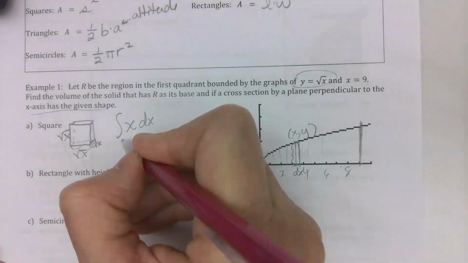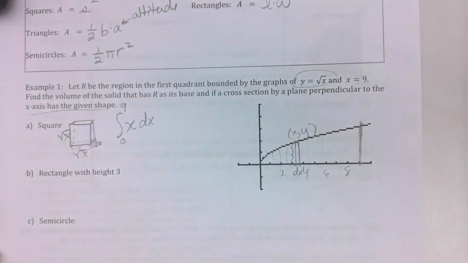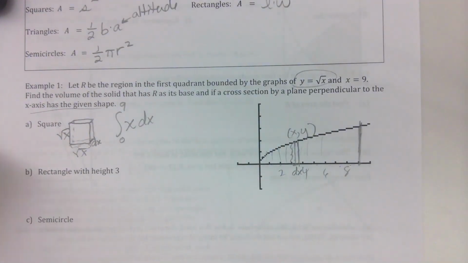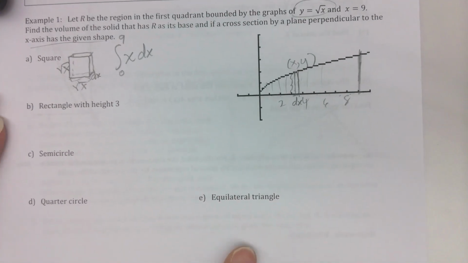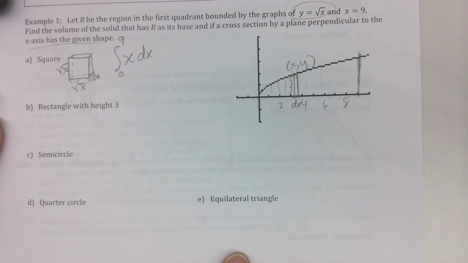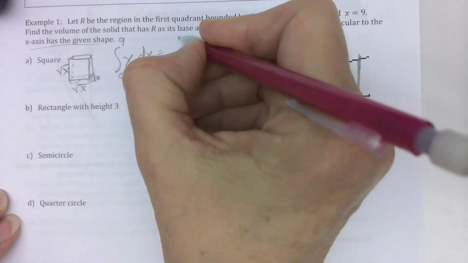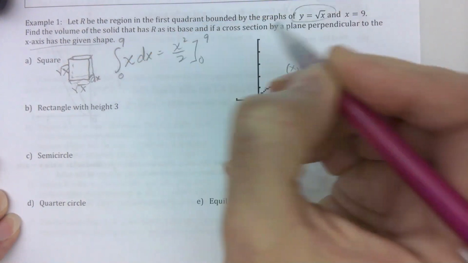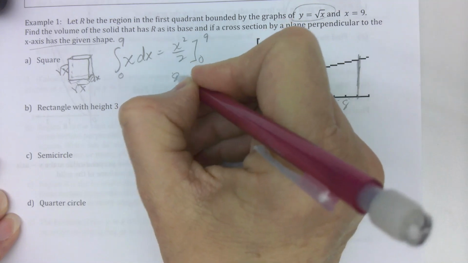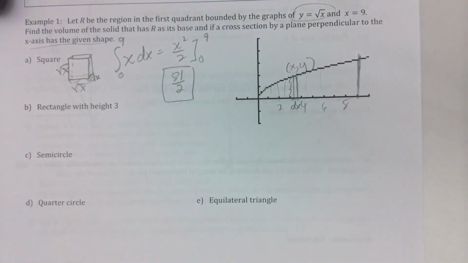What are we going to integrate from? 0 to 9. Honestly, cross-sectional volumes are easier. I don't know why students feel like it's harder every time. What is the antiderivative of x? 9 squared is, minus some zeros. No dealing with big R's or little r's or anything, right?